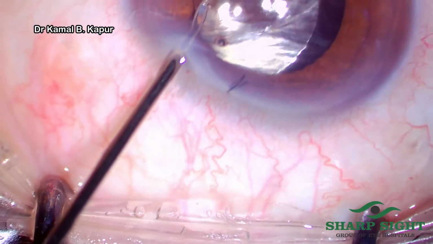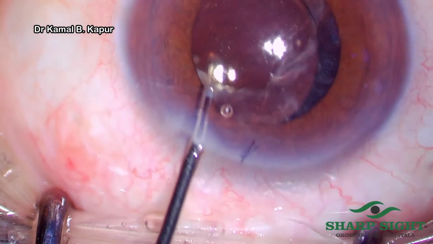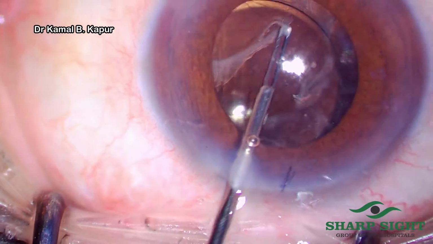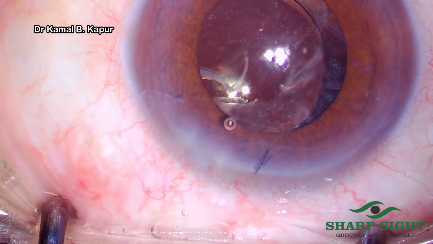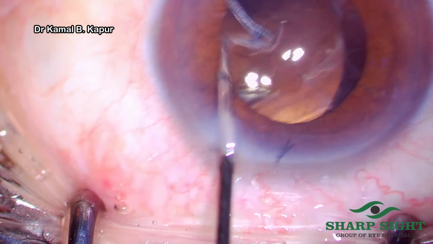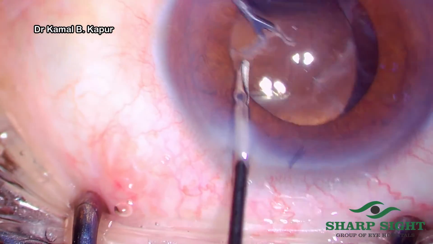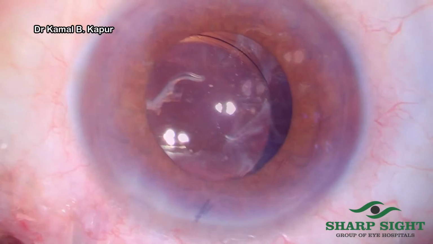So we try and do a peeling movement, and yes, we are successful in breaking that fibrotic band which is going underneath the iris and hidden. We go in with a micro forceps and trim that capsular tag. The fibrotic capsular tag is then removed using a micro forceps.